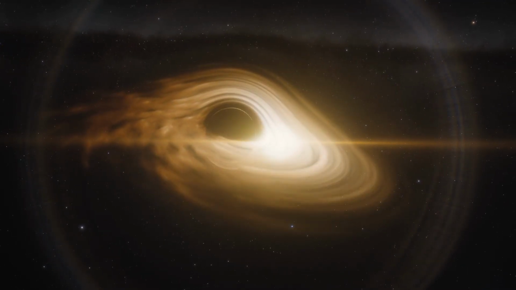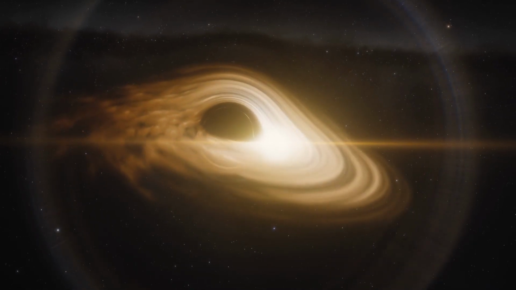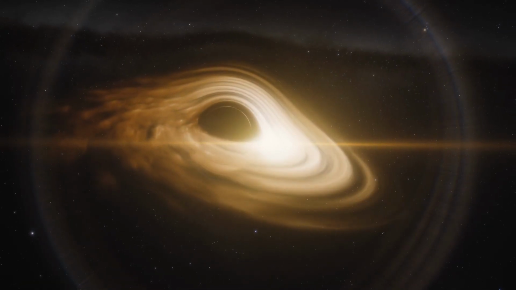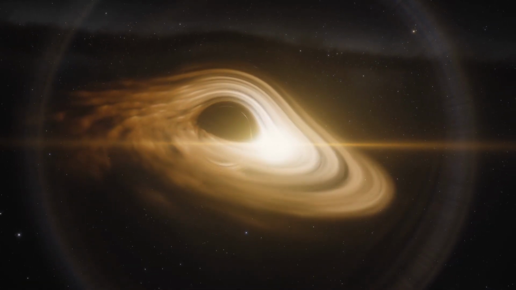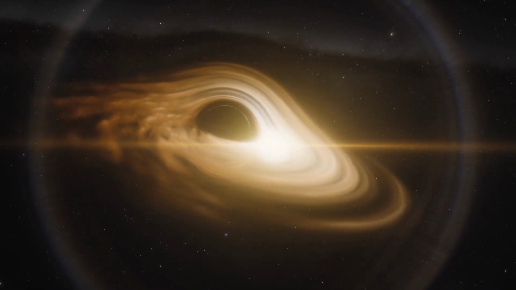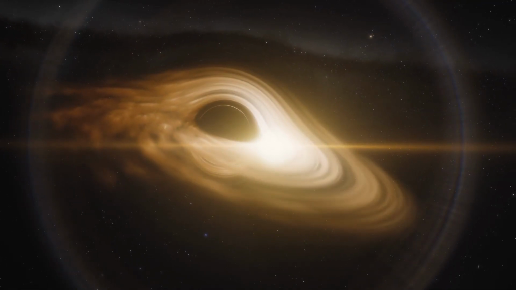Galaxy mergers bring supermassive black holes together. When two galaxies merge, their central black holes spiral toward each other, eventually forming a binary black hole system. These binaries emit gravitational waves, slowly losing energy and angular momentum.